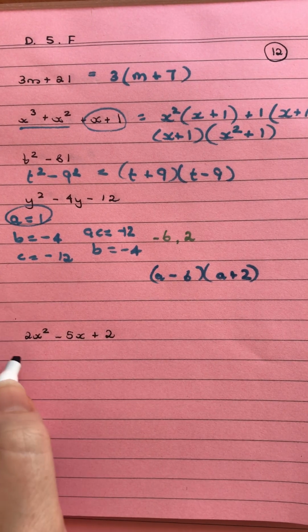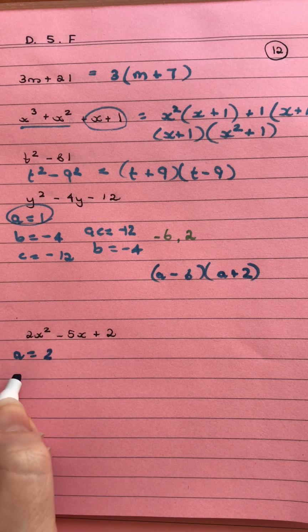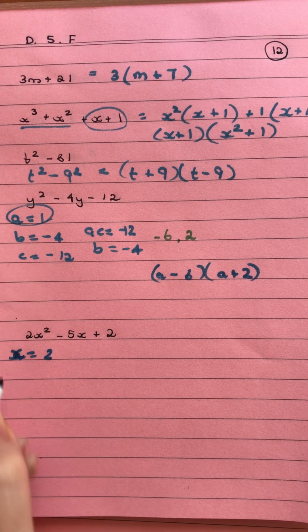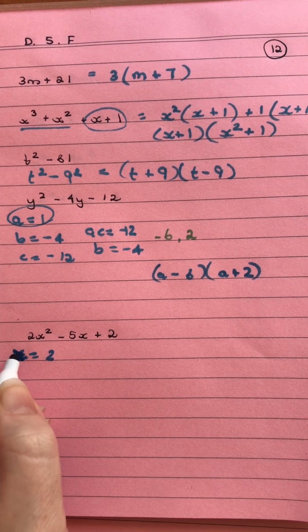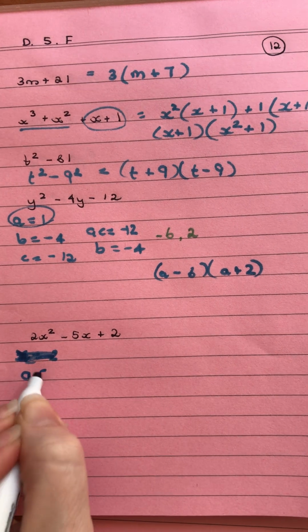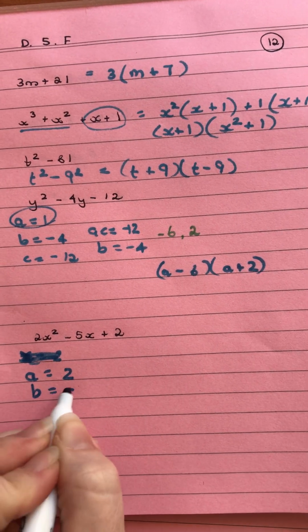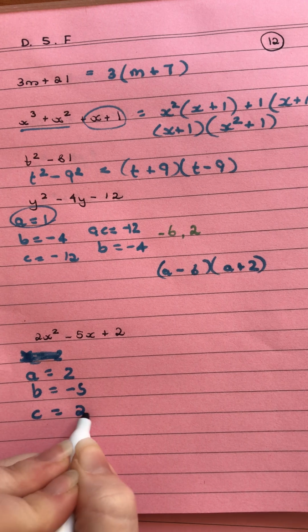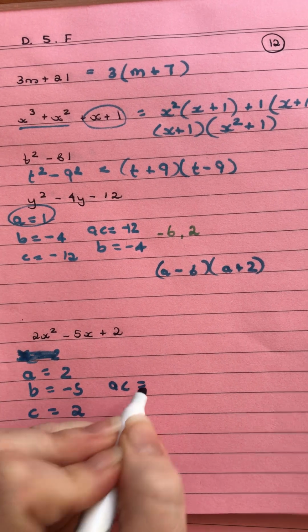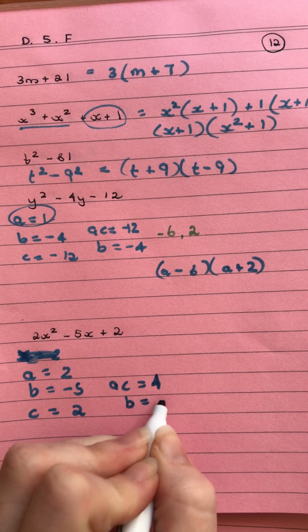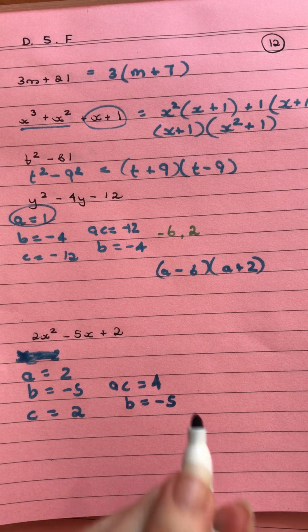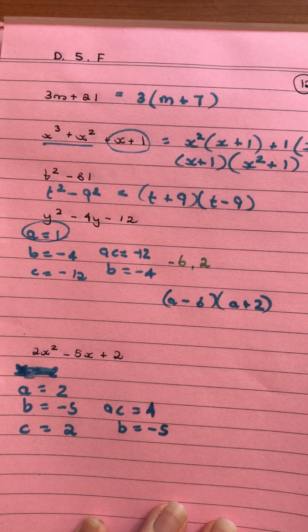With the next one, it's a non-monic because we've got an a equals 2 here, not an a equals 1, or x, sorry. And we've got a equals 2, b equals negative 5, c equals 2. So our AC is equal to 4 and our b is equal to negative 5. So we're looking for two numbers that will multiply to give 4 but add to give negative 5.